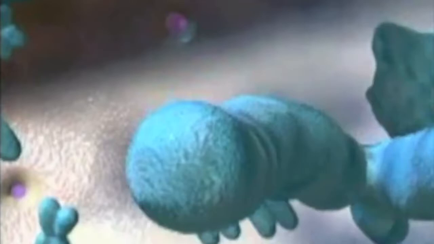Anyways, after the cliche moment there, the chromosomes are responsible for our genetic makeup.